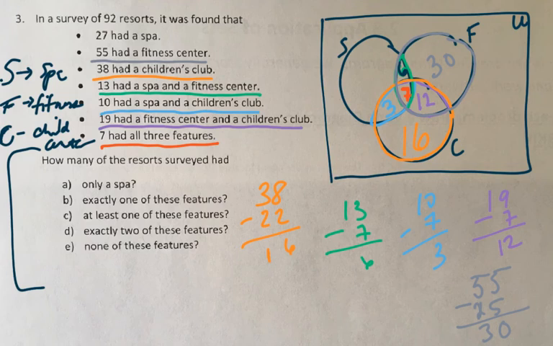Okay, and then lastly, and I'm pretty much entirely out of colors, we have light gray. We're told that 27 of these have a spa. So in this, we have that entire circle that has a spa, and we've already accounted for 7, 3, and 6 within that circle. So 7 plus 3 is 10, 10 plus 6 is 16. So we're going to take 27, and take away 16, and what's left is 11.